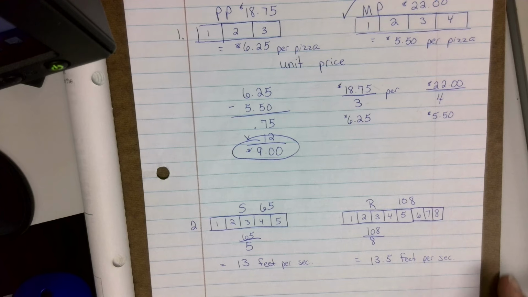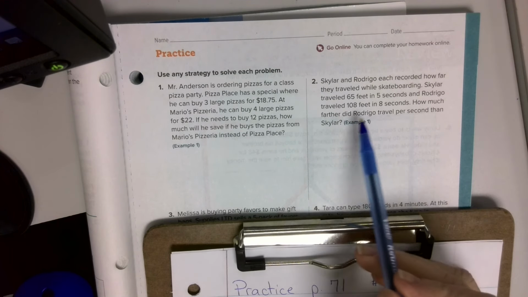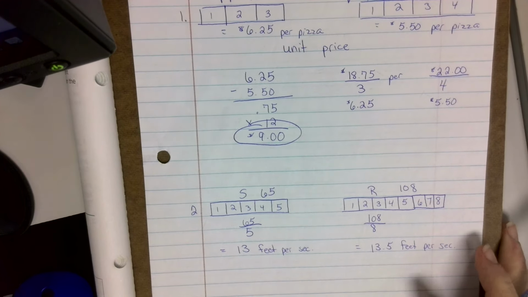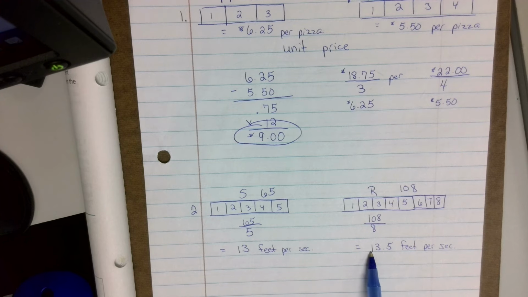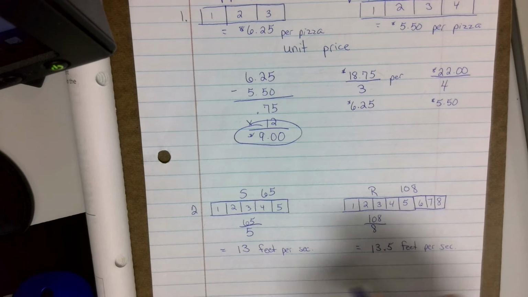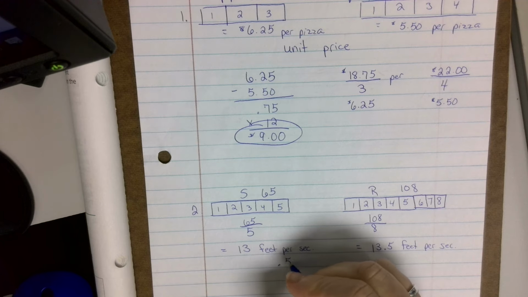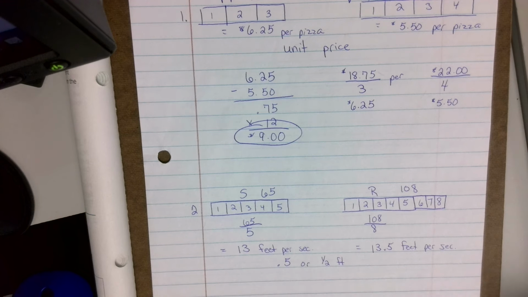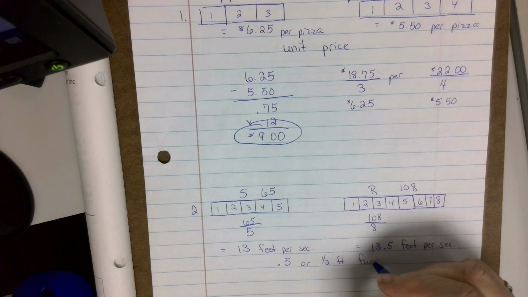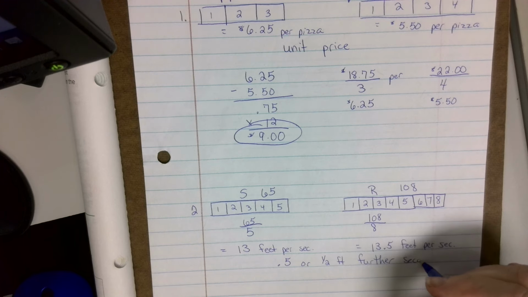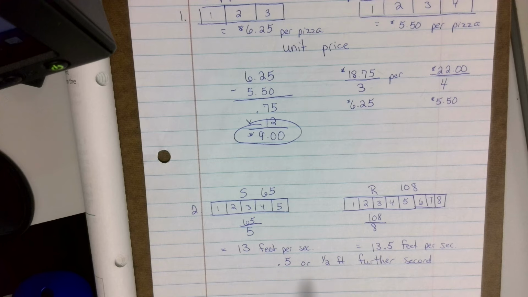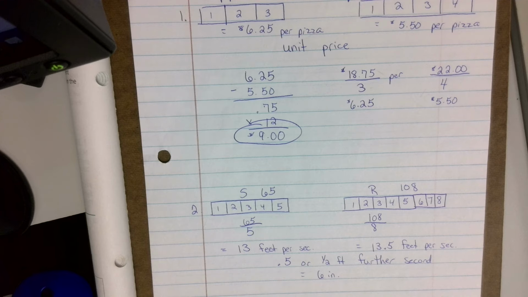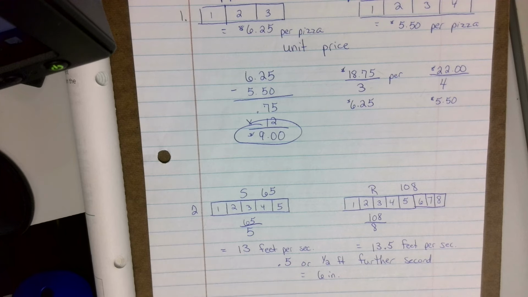So notice the difference. The question says, how much farther did Rodrigo travel per second than Skylar? Well, we have 13. This is 13.5 or 13 and a half. So Rodrigo traveled 0.5 or half a foot further per second. Now, we could also say half a foot, that's also equal to 6 inches.